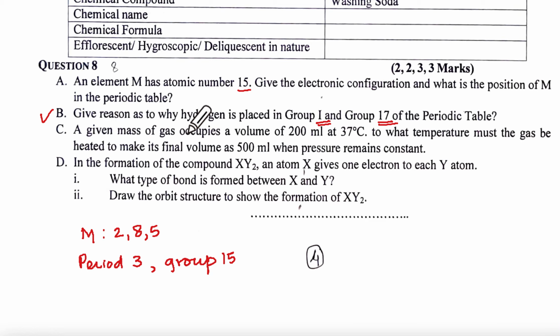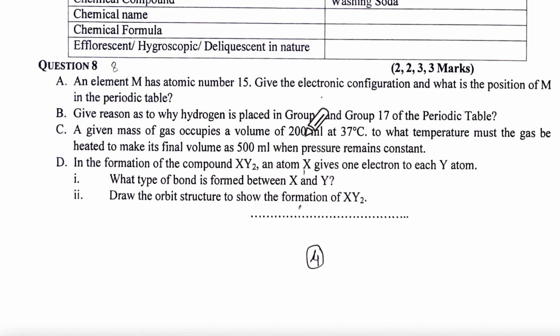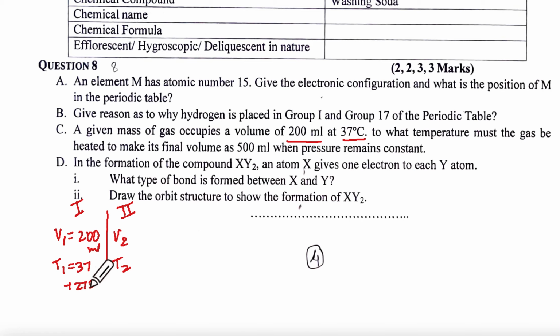Okay, a given mass of a gas occupies these many mLs at 37 degrees C; at what temperature to make the final volume? Pressure remaining constant means Charles' law. So you will have V1 and T1 and V2 and T2. Tell me, 200 ml is here and 37 degrees means you add 273. 310 Kelvin.